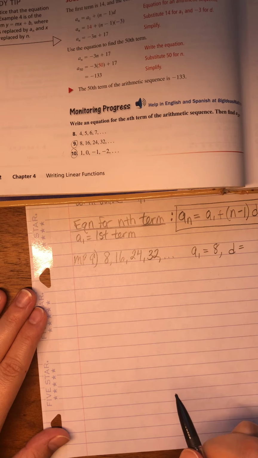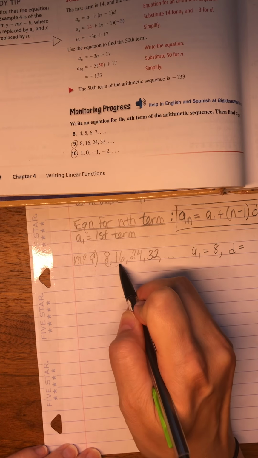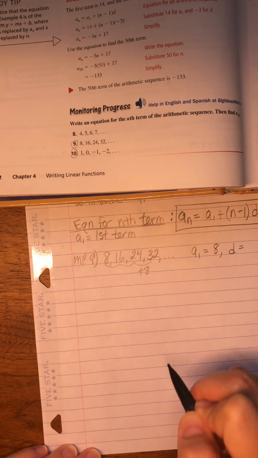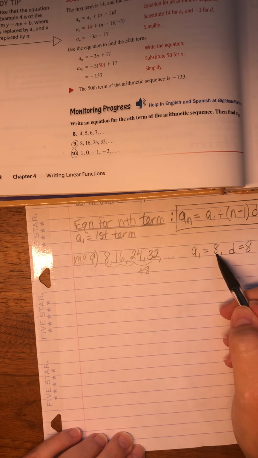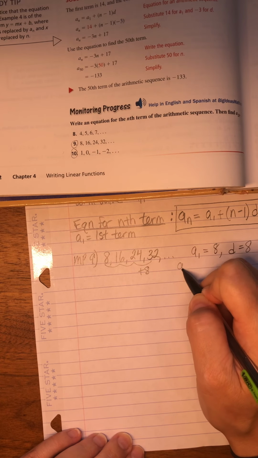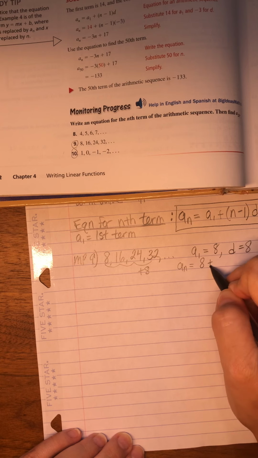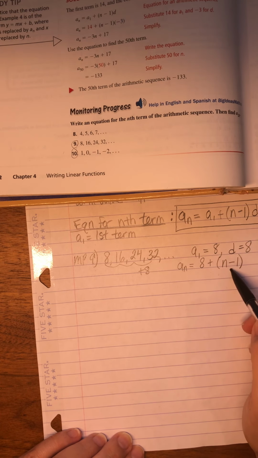Next, let's find the d, which is the common difference. How do I get from 8 to 16 to 24 to 32? I'm adding 8 each time, so that means our common difference is 8. Let's take these numbers and plug them into our equation. We're going to get a sub n equals, our a sub 1 is 8, plus the quantity of n minus 1, that just always stays the same, times our common difference, which is 8.